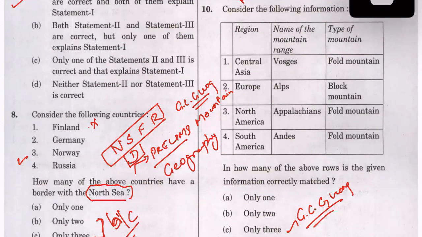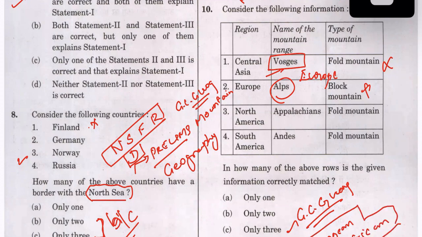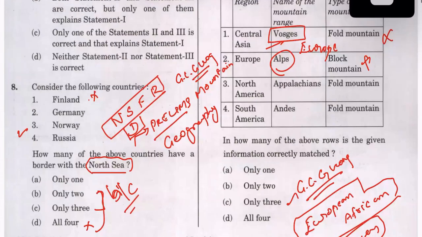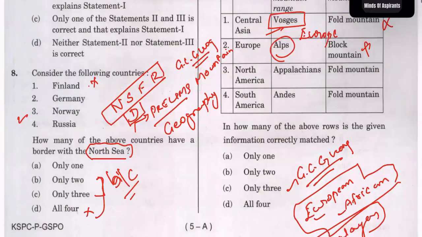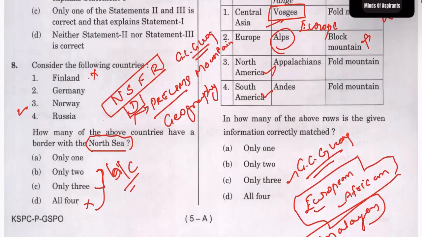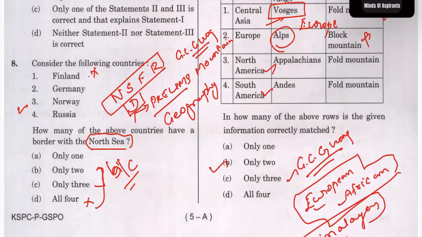So Central Asia, Ural. See, the Ural mountain is in Europe. This I know, so this is wrong. Europe, Alps. Alps actually is a fold mountain. The African plate and European plate clashing together start building up. Himalayas is formed because of the European plate and the Indian plate. Similarly, you have the Alps formed because of the European and African plate. So this block mountain is wrong. This is true. Andes is true again. Southwest America going towards the Pacific. So it will be there.